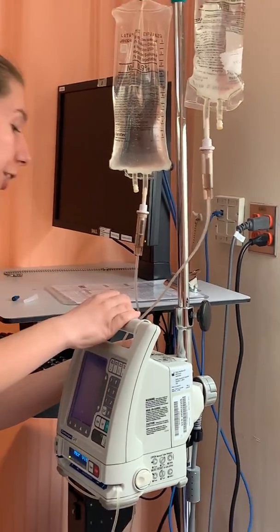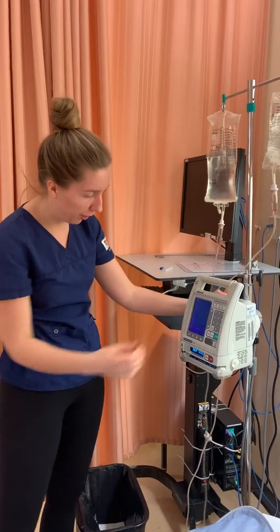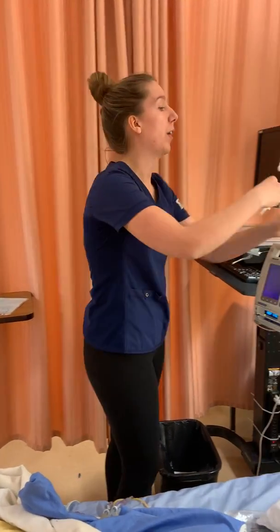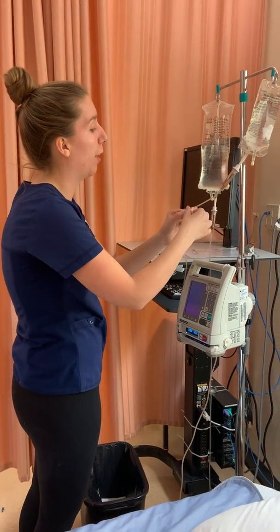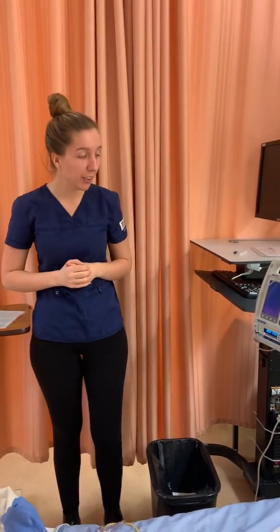I'm now going to lock the channel. I've locked the channel. And I'm also going to put my patient's label on their line so people are aware of when I prime this tubing. So it has the date, the time, and my initials on it. So after setting this all up, I'm now going to do my safety check before I leave.